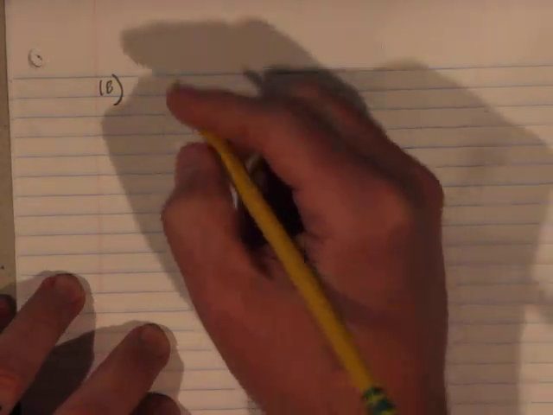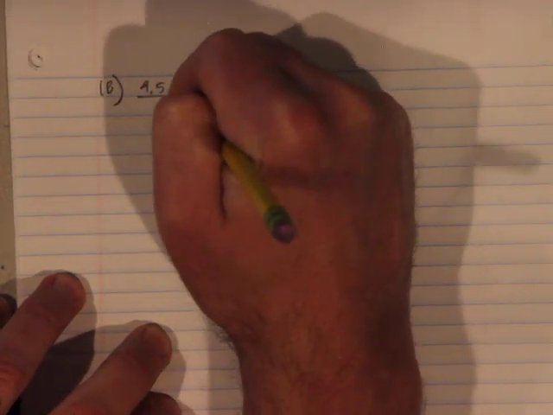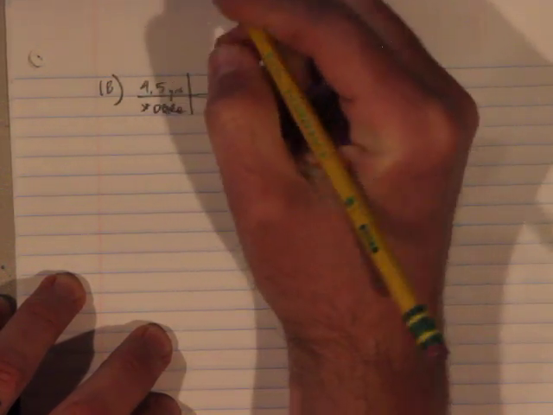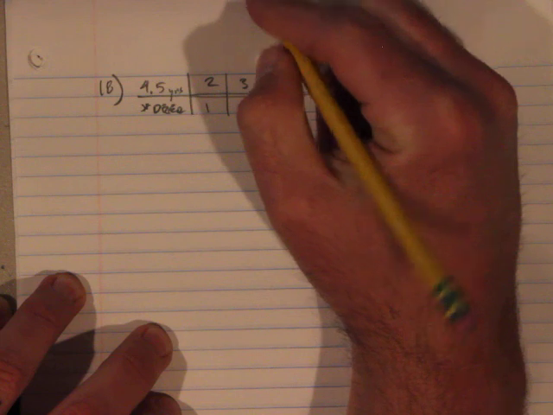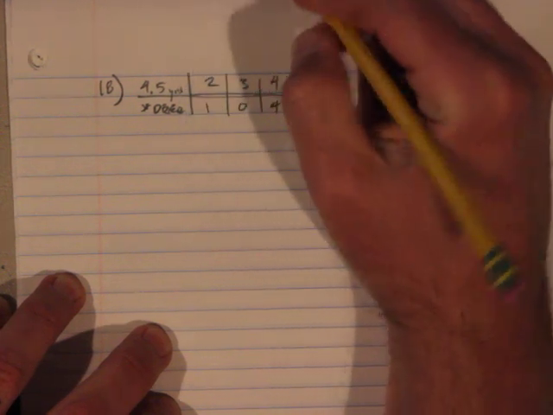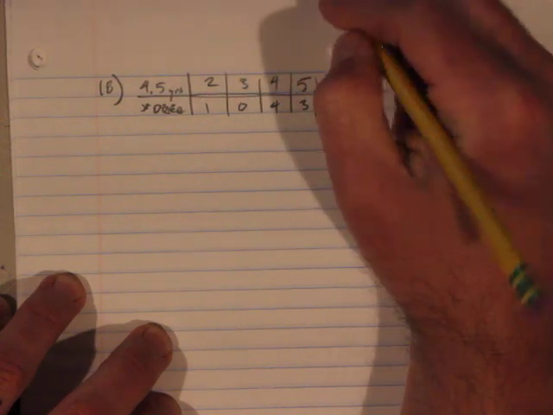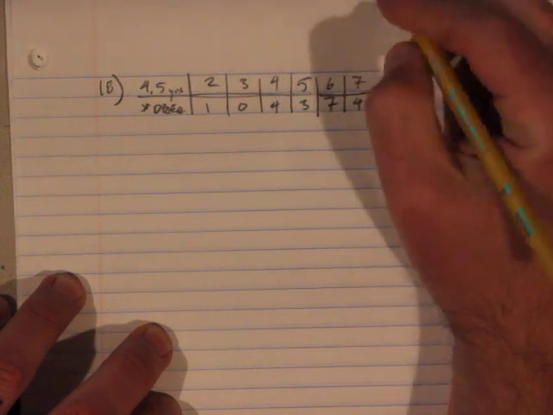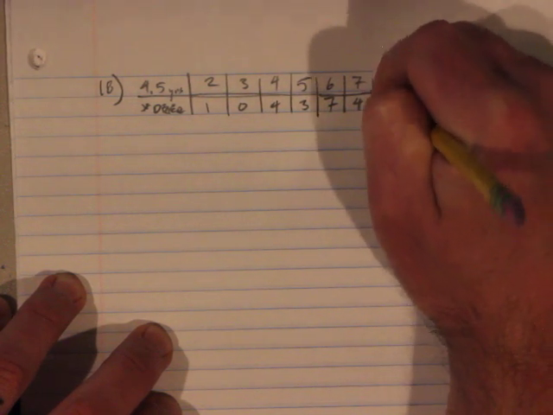Okay, number 18A. We've got number of points at 4.5 years, and we've got number of deer. And I've got 2, 1, and 3, 0, and 4, 4, 5, 3, 6, 7, 7, 4, 8, 10, and 9, 1.